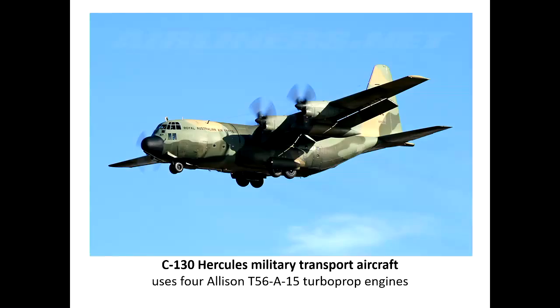So an example of this is the military transport aircraft. So in this case, it's really heavy duty, and you want to have large thrust to drive this big aircraft. And in this case, they don't need to fly at a very high speed because the purpose is for transporting. It's not for fighting.